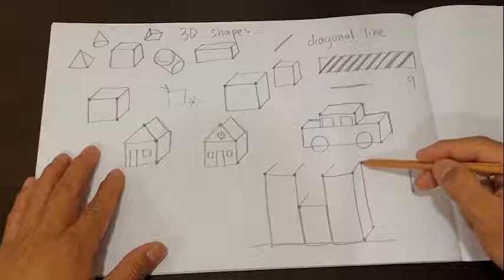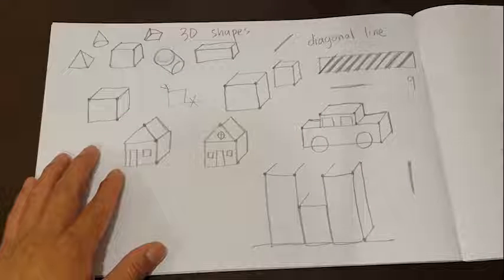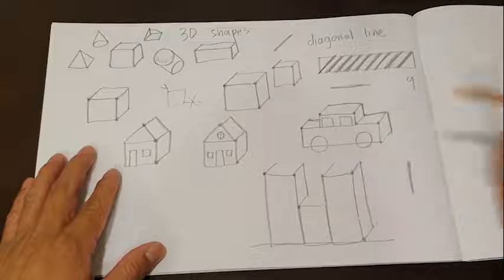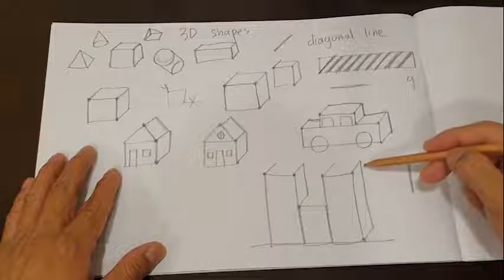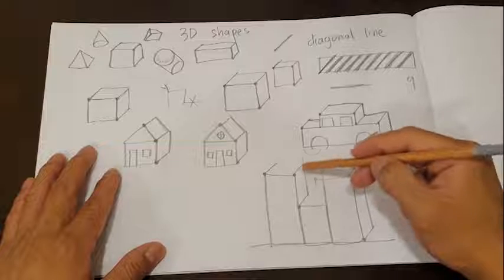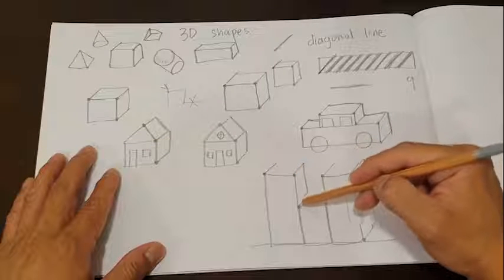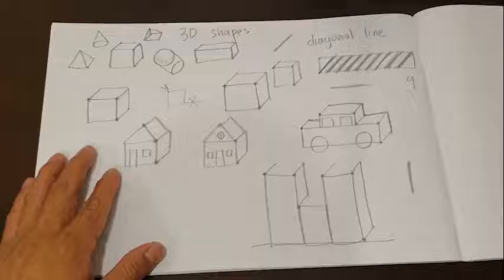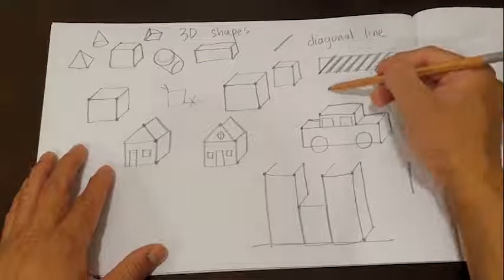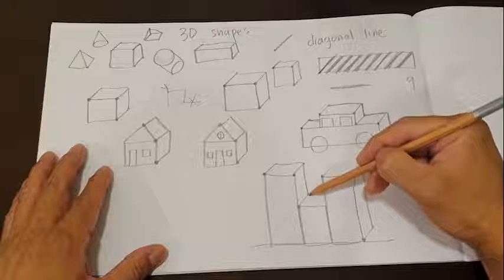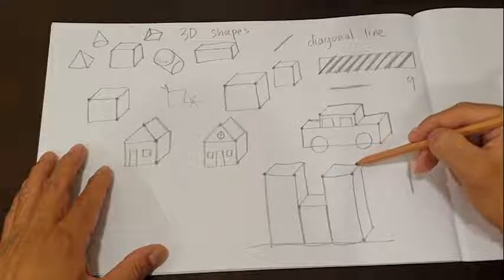So that we have this side of the building. And another vertical line on this side. The first vertical line is here. Another vertical line is connecting the second diagonal line to the third diagonal line. Next is to make this horizontal line here. Left to right, left to right, left to right.